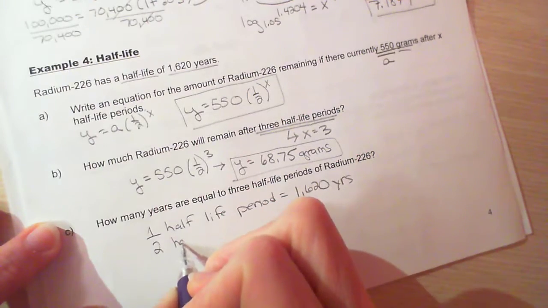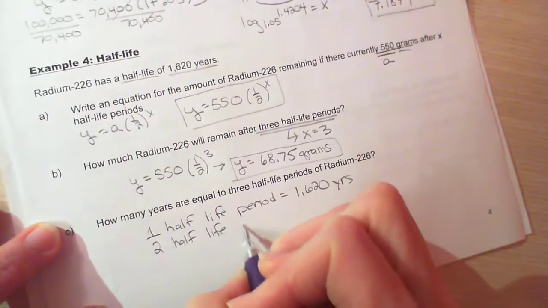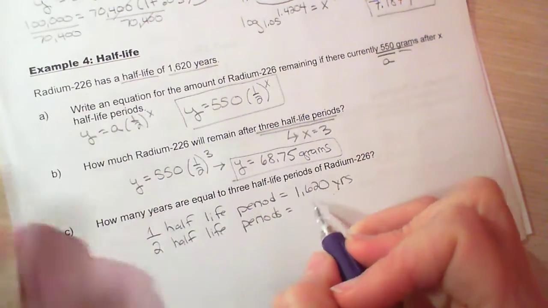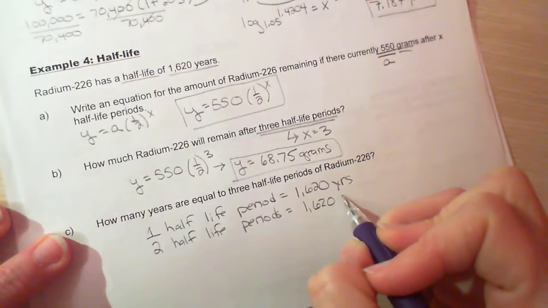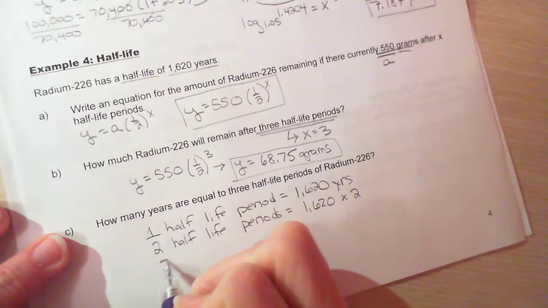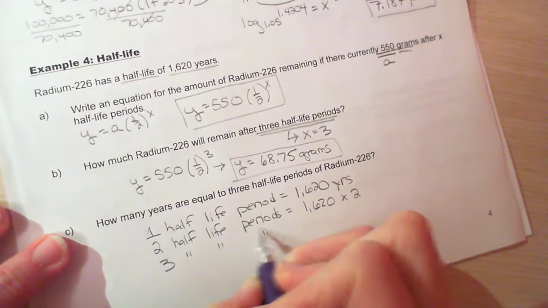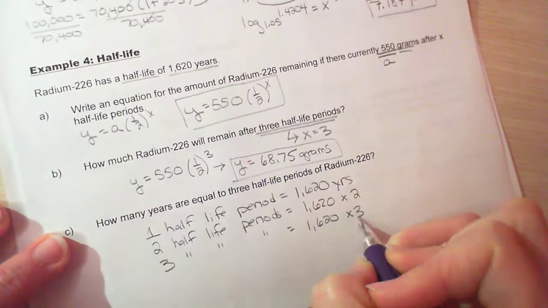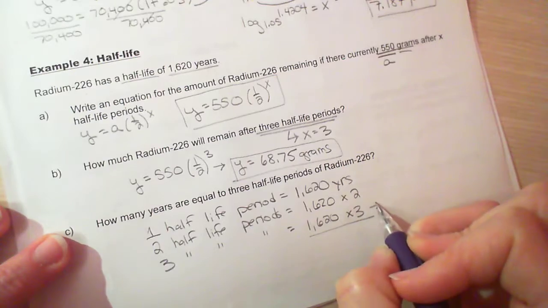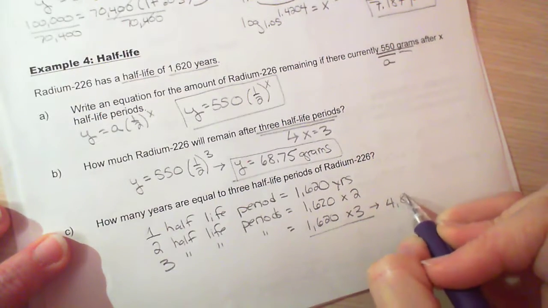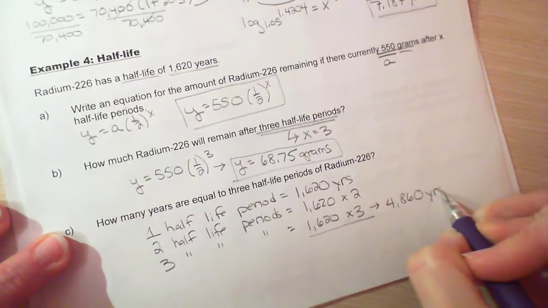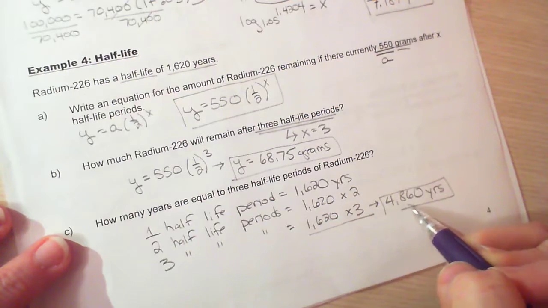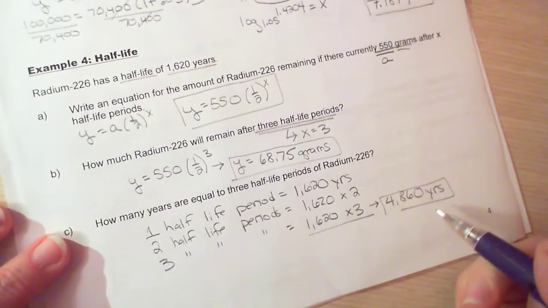So in 2 half-life periods, there's going to be 1,620 times 2. And in 3, I'm going to do this little quote, which just means copy these words from above. I'm going to have 1,620 times 3, which gives me 4,860 years. So in these 3 half-life periods that we plugged in up here, 4,860 years have passed.